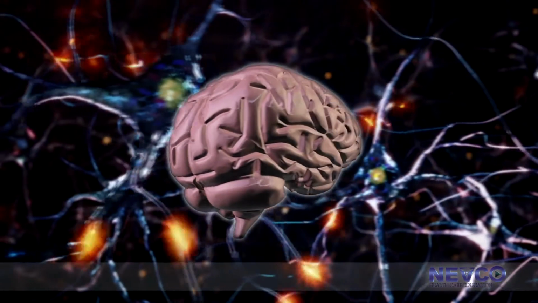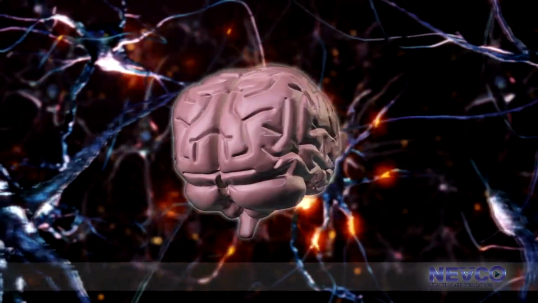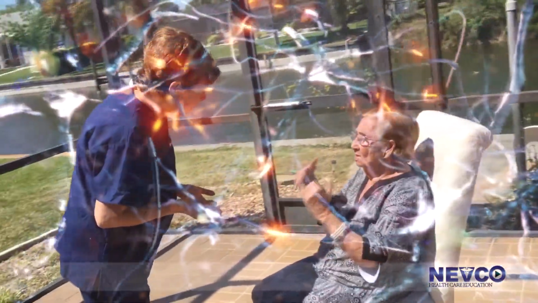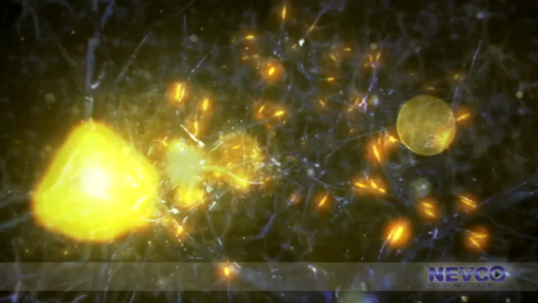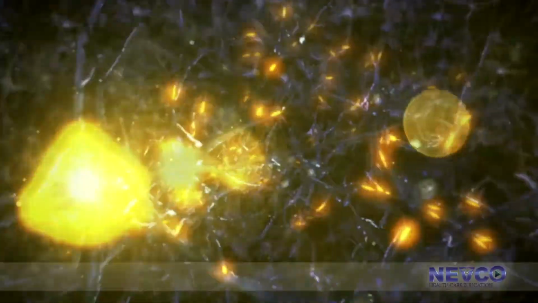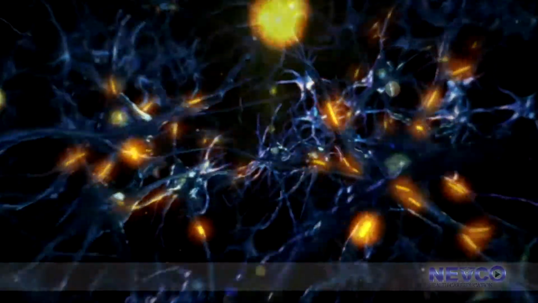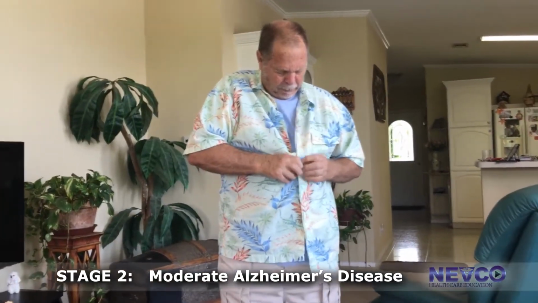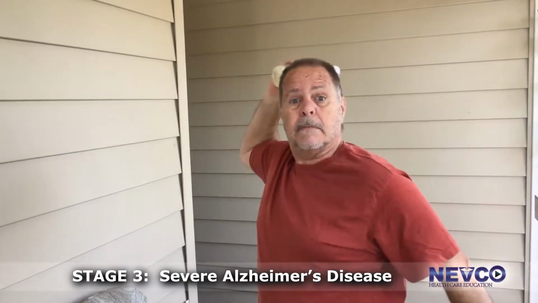Alzheimer's disease develops slowly and causes changes in the brain long before there are obvious changes in a person's memory, thinking, use of words, or behavior. Throughout the remainder of this program, we will categorize the stages of Alzheimer's disease in 3 distinct stages. Stage 1 is typically considered mild disease. Stage 2, moderate disease, and Stage 3 is considered severe Alzheimer's disease.